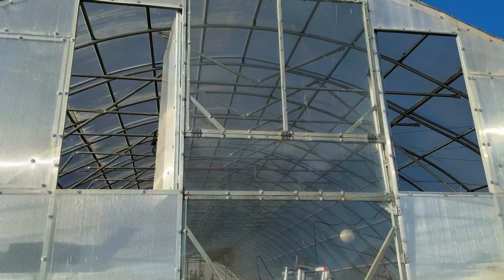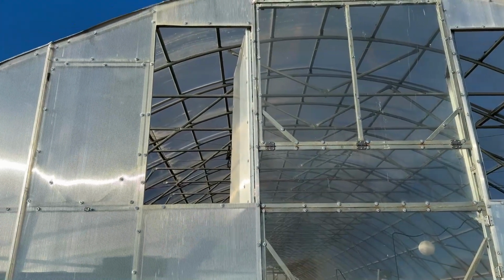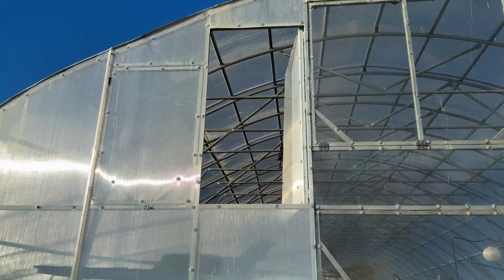I don't worry about shutting my vents until it's about 26 degrees Fahrenheit outside. I've noticed that about 26 degrees Fahrenheit is the threshold that greenhouses, or at least my greenhouses, can survive. So an air temperature of 26 degrees Fahrenheit is right on the cusp of when I'm going to lose my greenhouse. So by leaving my vents open until then, I don't have any problems with frost damage inside.